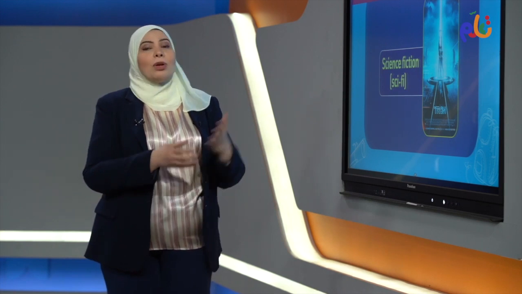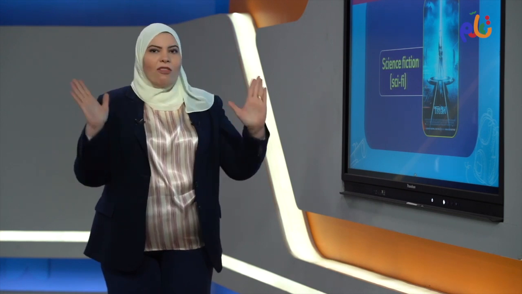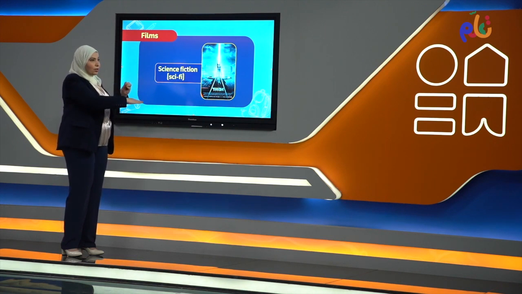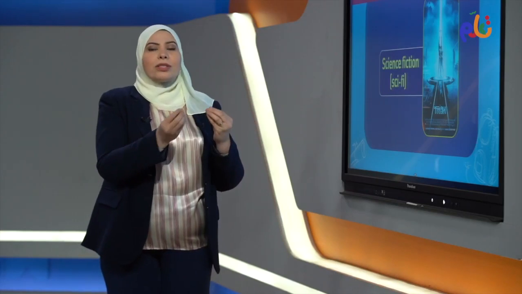Like for example, when we speak about other planets, and the people living on other planets. So science as a fact, we have planets. The planets around us are a real fact. I take this real fact and I build an imaginary story about people who live there. So this is called science fiction, a mix between science and imagination. Sometimes they call it sci-fi or science fiction.